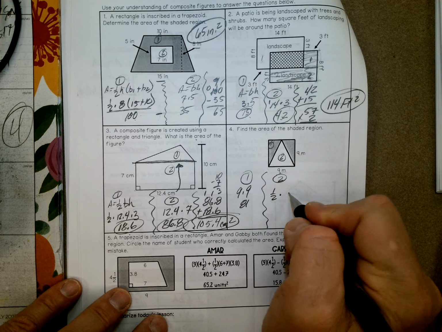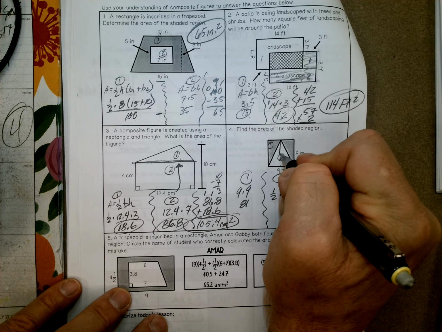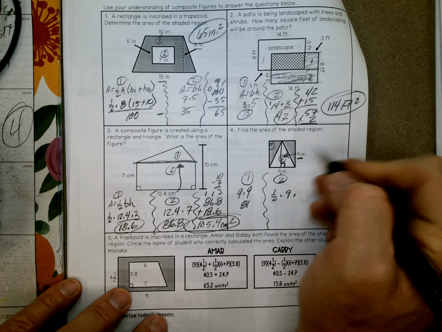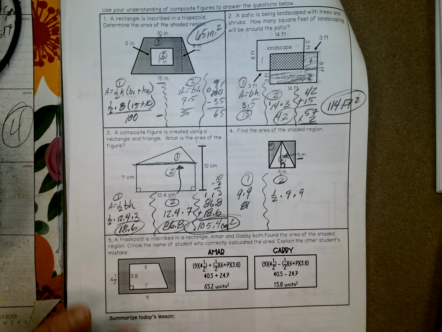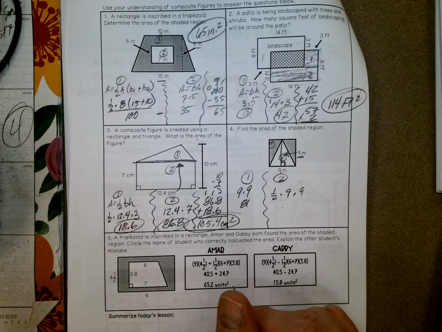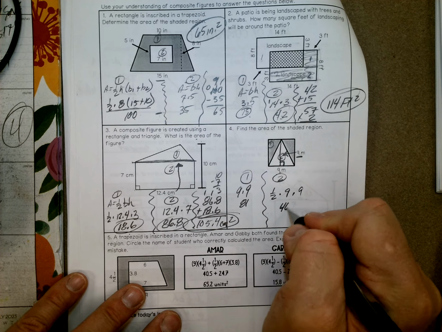Now, the other one is the triangle in shape 2, and it's going to be 1/2 times the base. Well, the base is clearly 9, and from here to here is the height, and it would be perpendicular. Well, they're giving it to us right there. It's 9. So 9 times 9 is 81, right? And half of 81 is 40.5. So your calculator would do that.